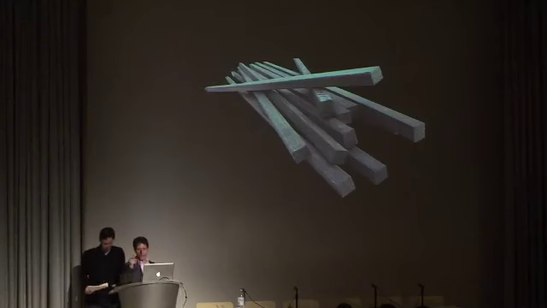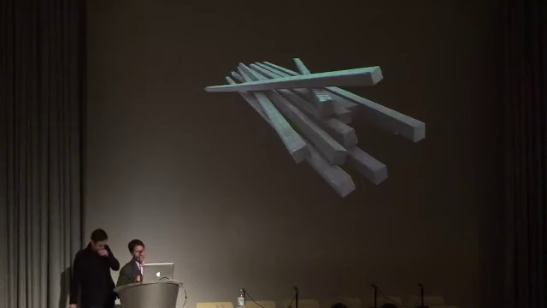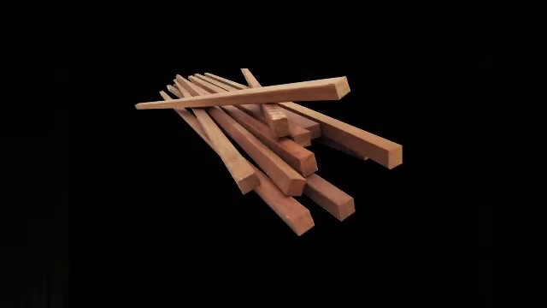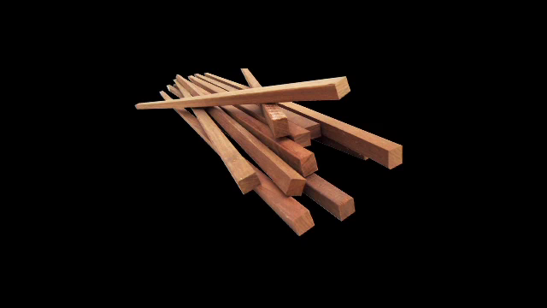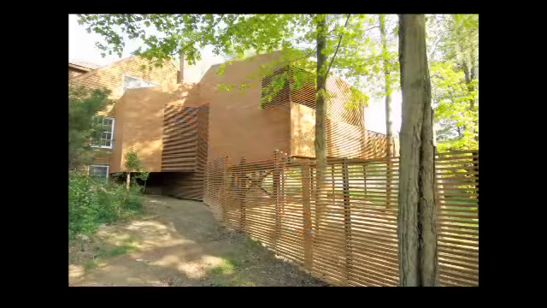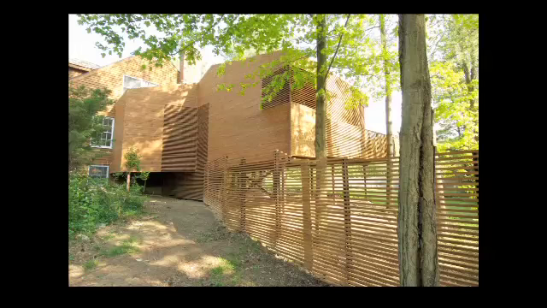Okay, so now we're on to sticks, another relatively cheap building material. By now you may be starting to see a commonality in our work, low budget. However, in this case, the sticks are the primary element in the composition of what we call the peel house. This is a project in Pittsfield, Massachusetts.